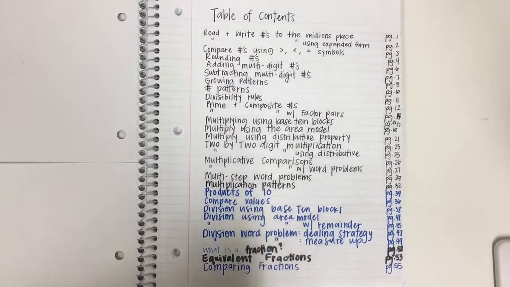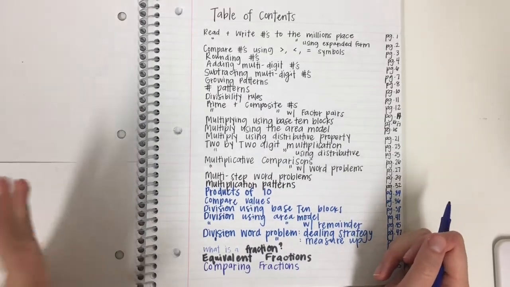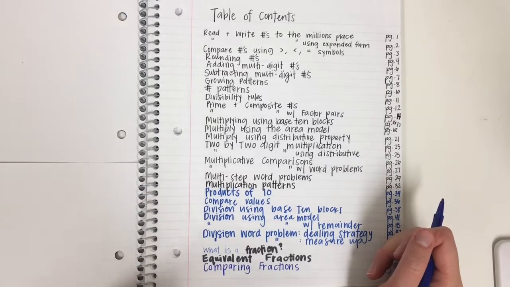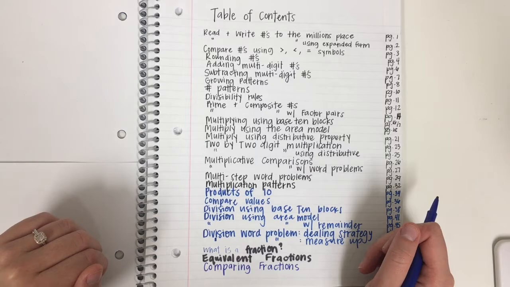Class, we worked on comparing fractions using a benchmark fraction. Today we're going to work on comparing fractions using common denominators. I'm going to show you a different way to compare fractions, and you might hook onto the strategy, and perfect. If not, no worries, but it is something valuable to learn, okay?